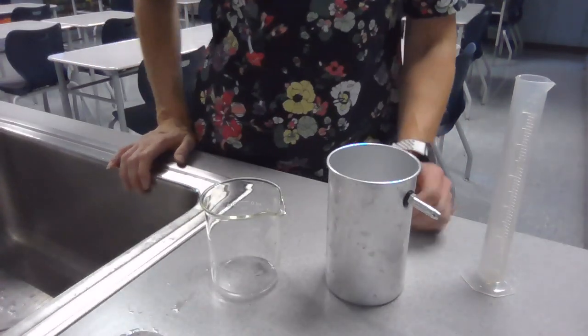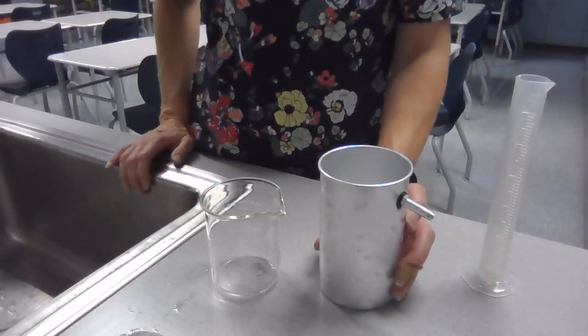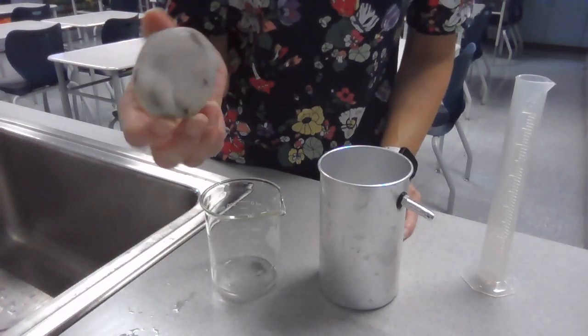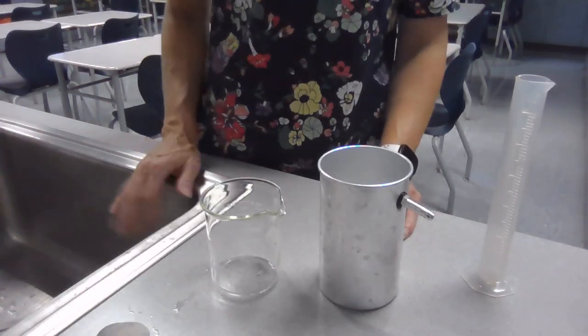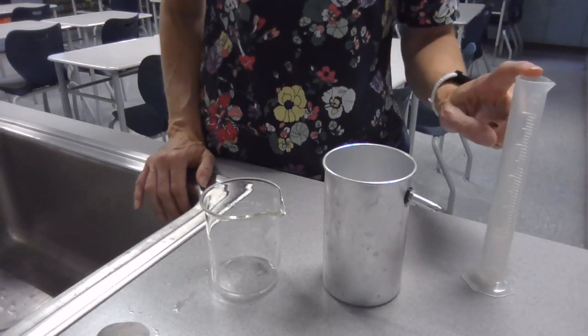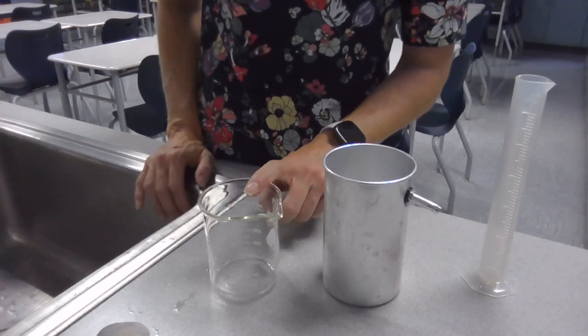Hi everybody, today we're going to be using an overflow can to find the volume of an irregularly shaped solid. In this case, we're going to be finding the volume of this rock. You're going to need a couple different things. First, your empty overflow can, your graduated cylinder, and a glass beaker.